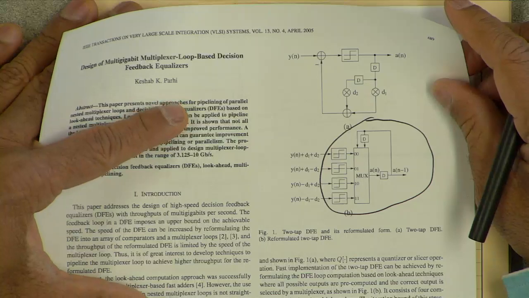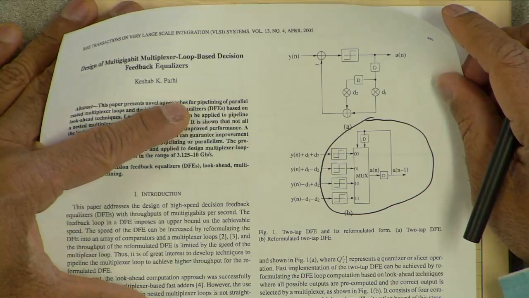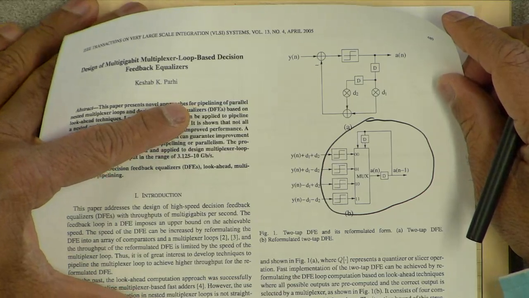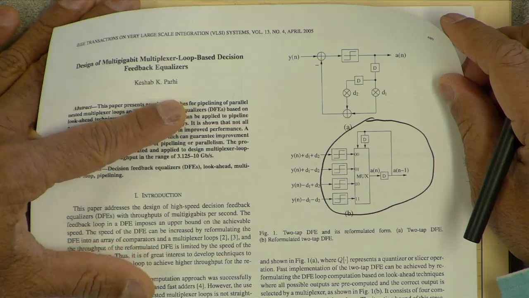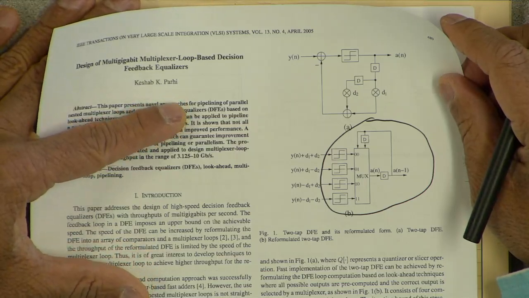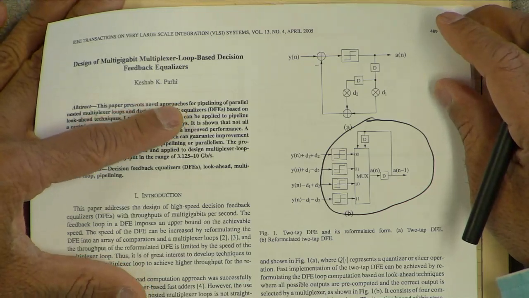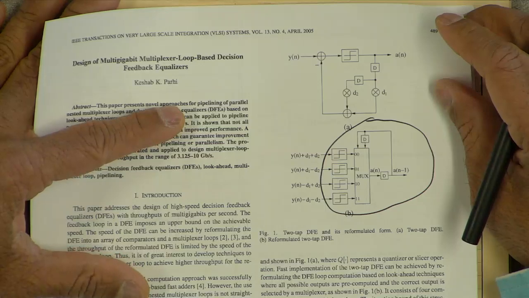So if we have a multiplexer loop and we want to pipeline or parallelize that multiplexer loop, that's not trivial. And it surely was a problem that several companies were facing. Well, you have to read the paper to see the companies.